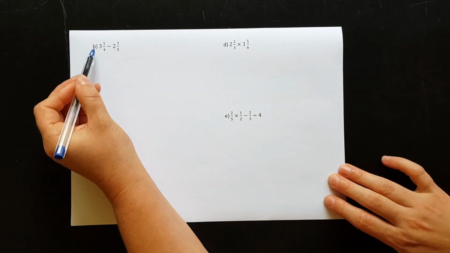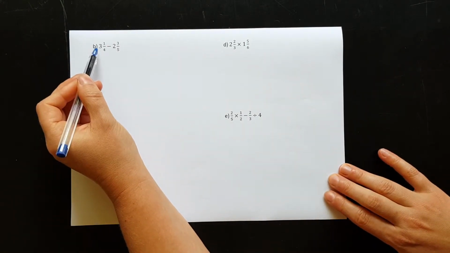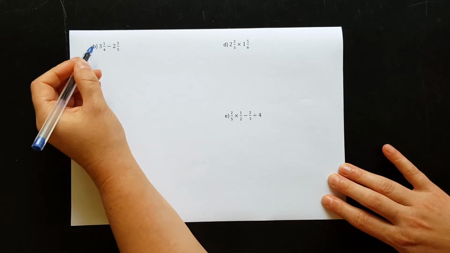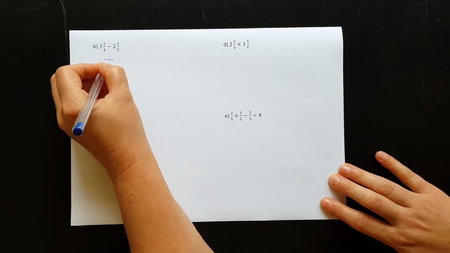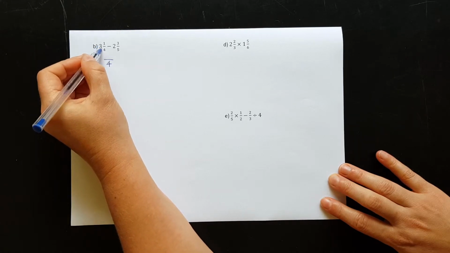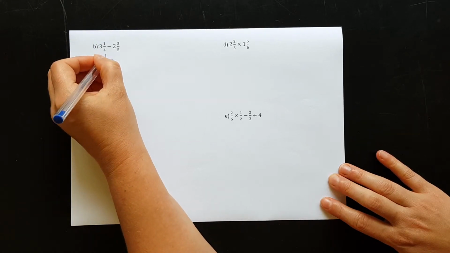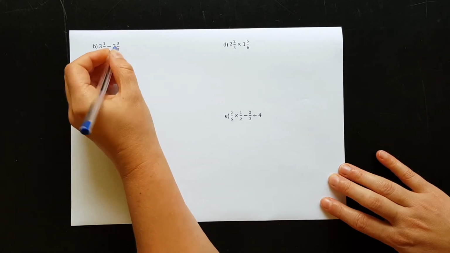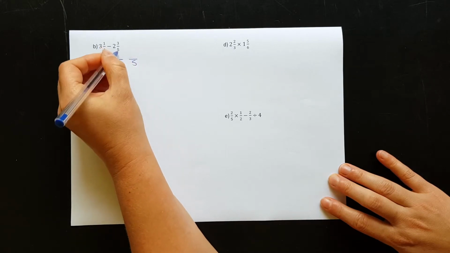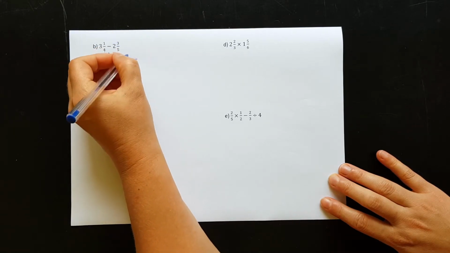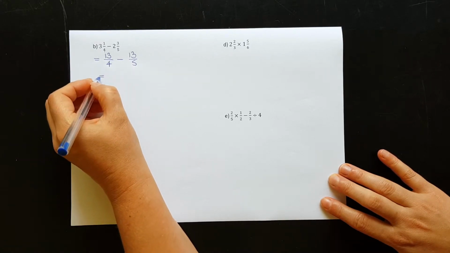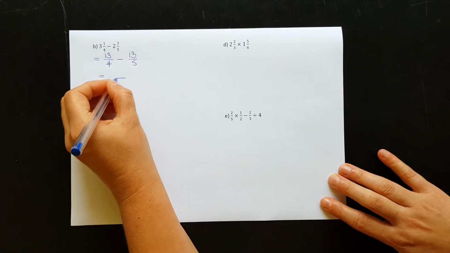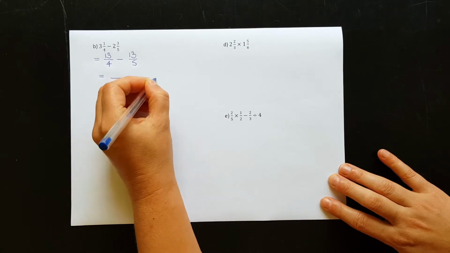Okay, so for B, we want to do some subtracting now, but we have some mixed numerals. So first of all, let's change them into improper fractions. 4 stays on the bottom. 3 times 4 is 12, plus 1 is 13. Minus 5 stays on the bottom. 5 times 2 is 10, plus 3 is 13. Now we need the common denominator. So 5 and 4, my denominator will be 20.